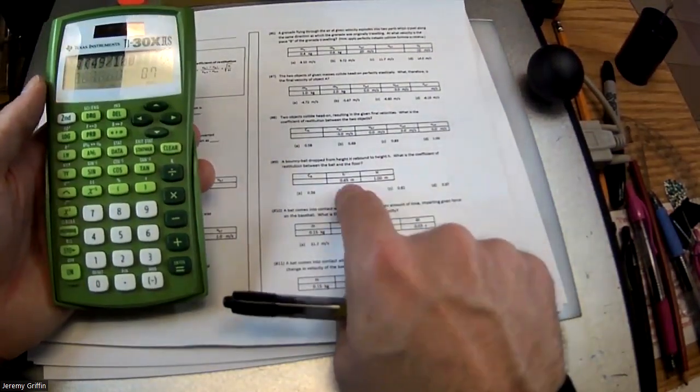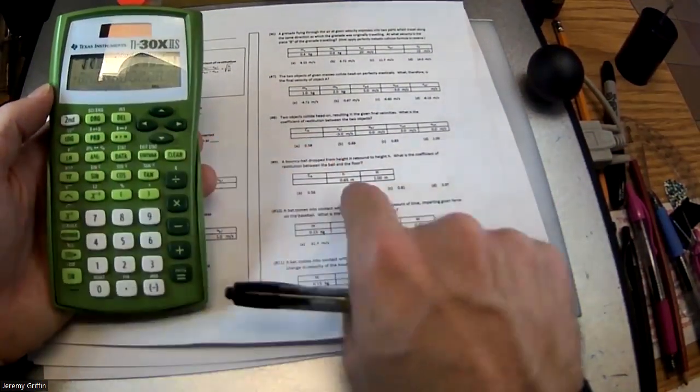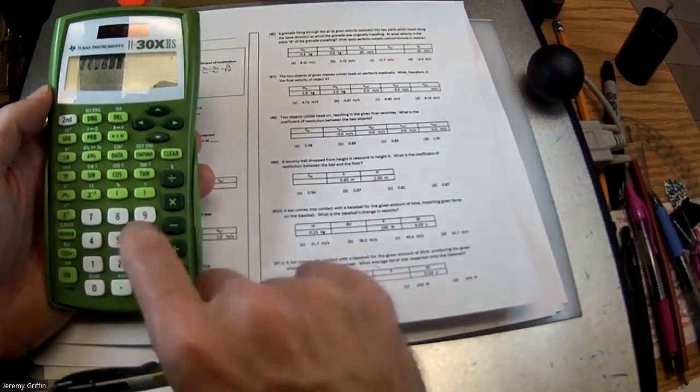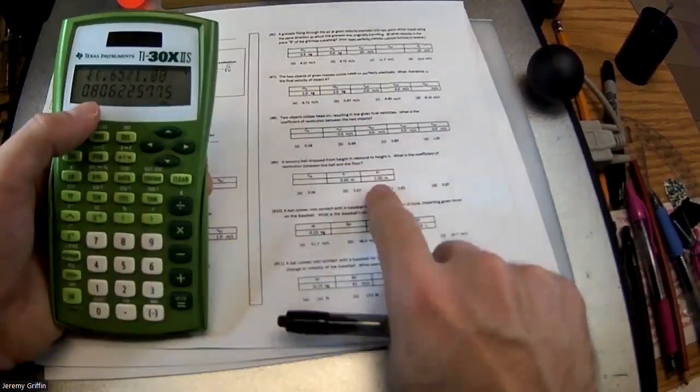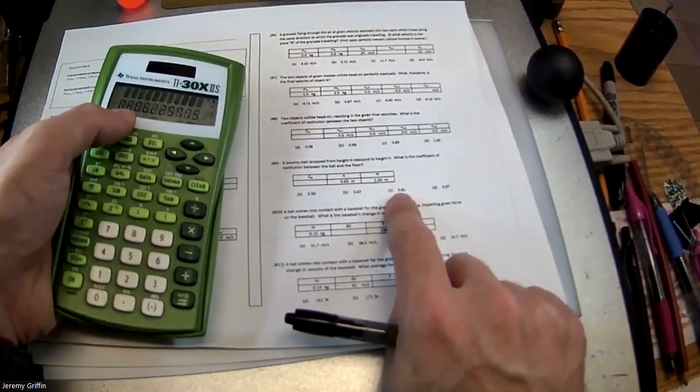Okay. So here, I'll do it with you guys. So I'll do a square root. My rebound height is 0.65 meters divided by drop height is exactly 1 meter. So I have a coefficient of restitution on my paper of 0.81. Okay. Bam, done.